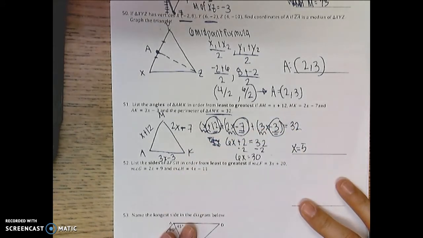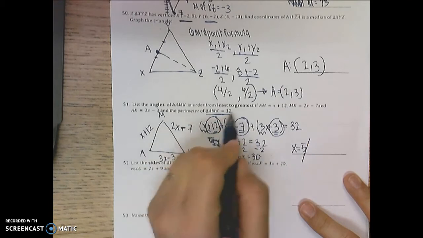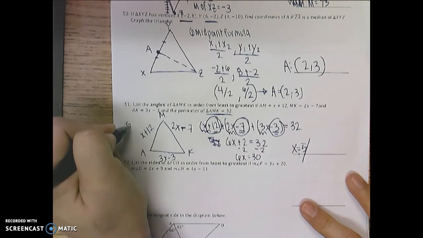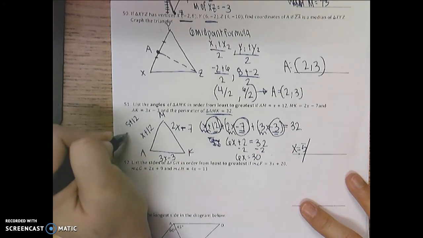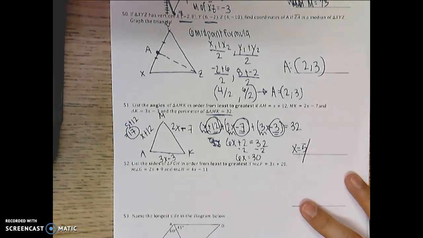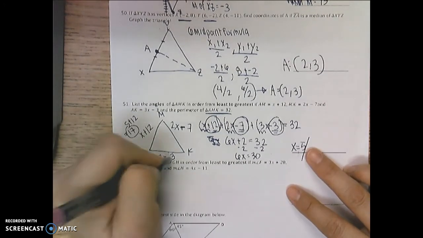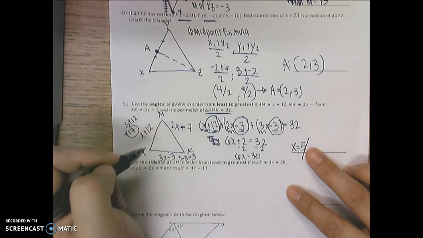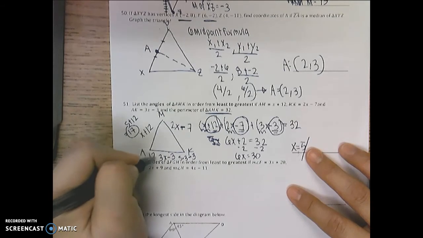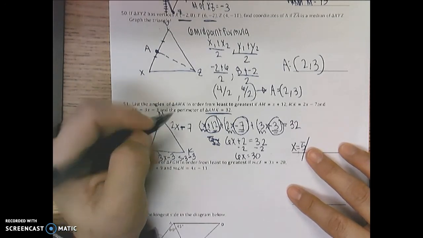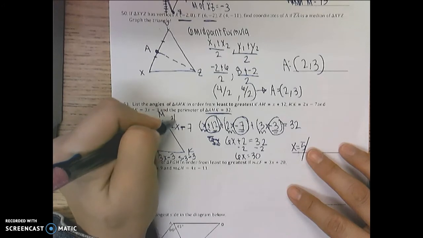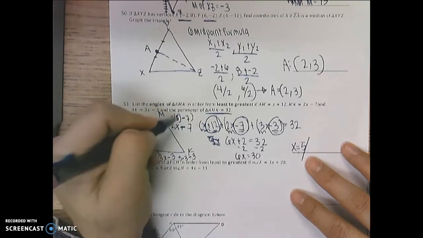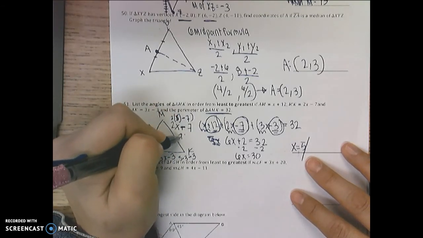All right, so that's x. But it wants me to order from least to greatest, so I'm going to take that x and plug it in. That's 5 plus 12, which equals 17. That will be one side. I'll take 5 times 3 and subtract 3, which gives me 12. That will be this side. And once I plug that in, 2 times 5 minus 7 gives me 3.